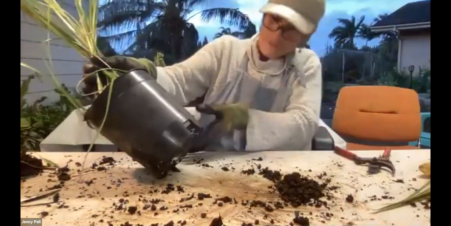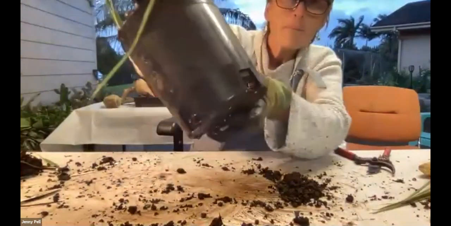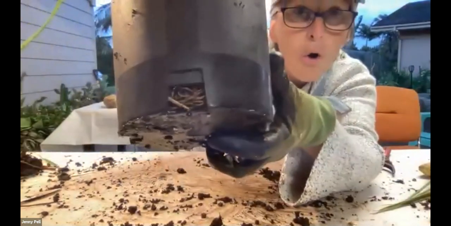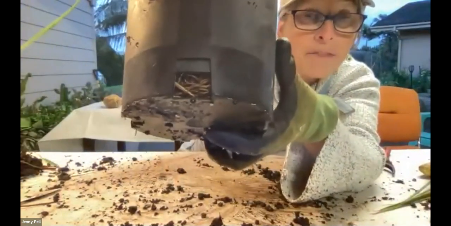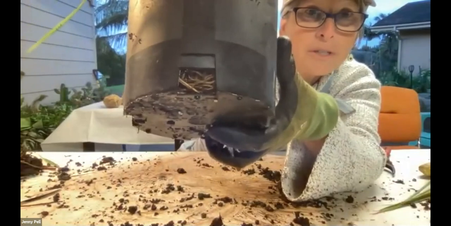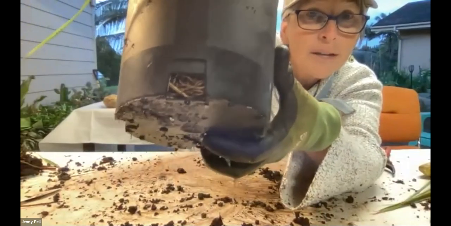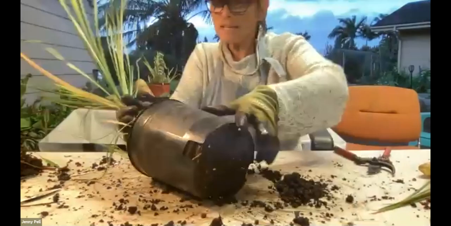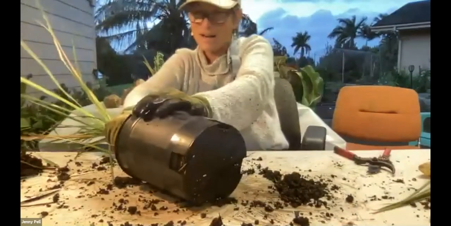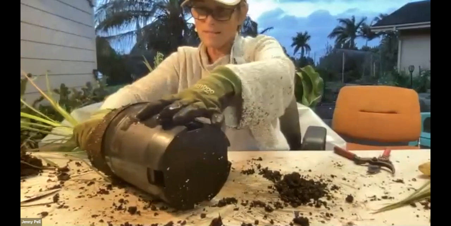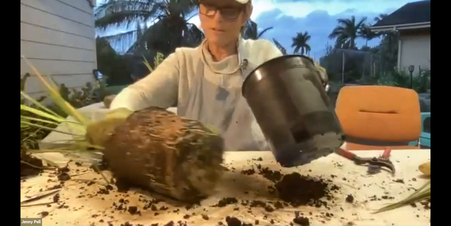Okay, so I don't know if you can see this, but I'm going to show you up close in the camera. Can you see the little hole at the bottom of the pot there with the roots? Can you guys see that? Yes, we can see the roots. That's awesome. Okay. Yeah, that looks great. That means that this guy's like, get me out of here. So let's pull him out and see what's going on at the root level.